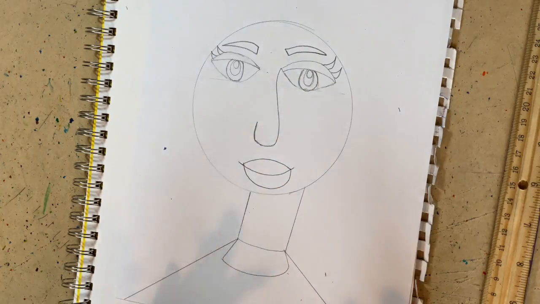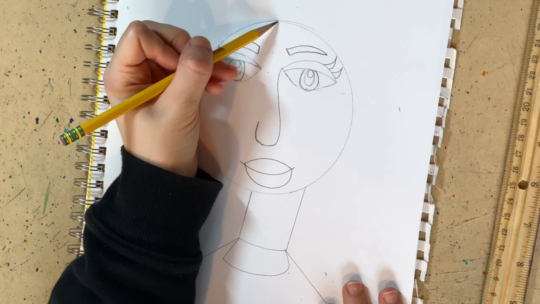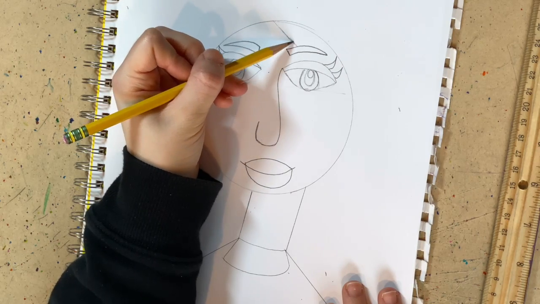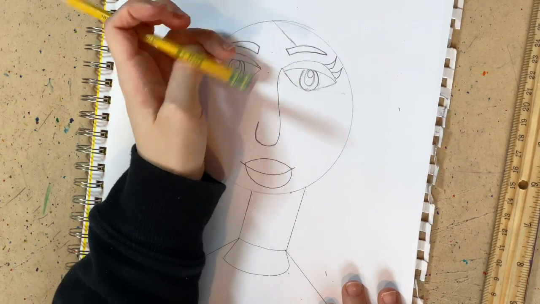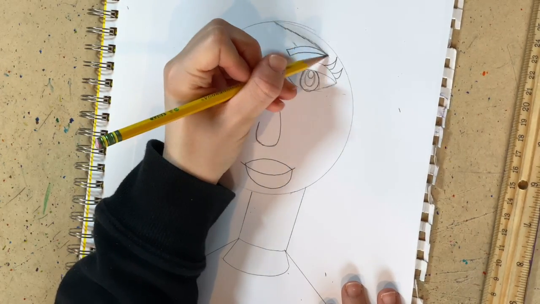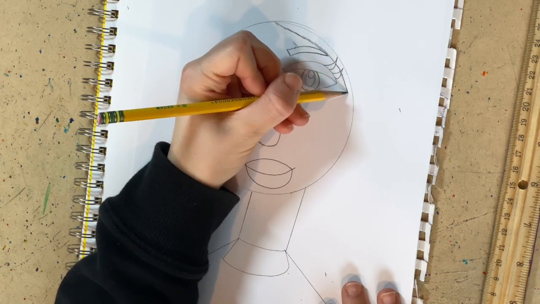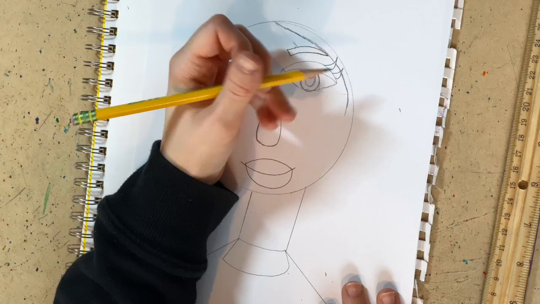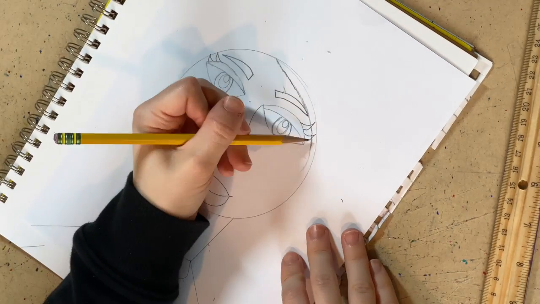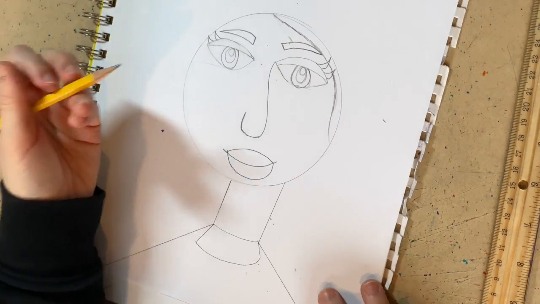So now we need some hair on this girl. We're going to draw a line, but actually what we're going to do is, because we want to make it so we have everything aligned up. So this is part of her bang.